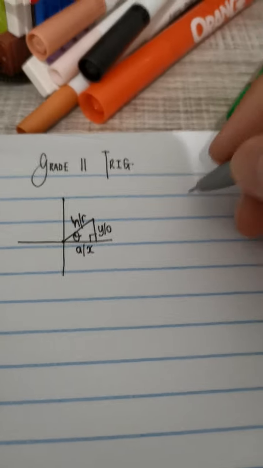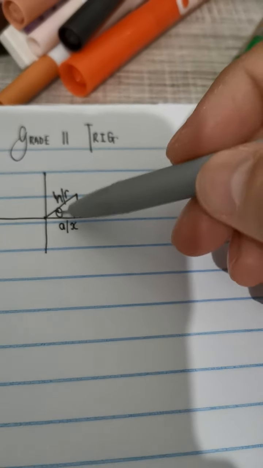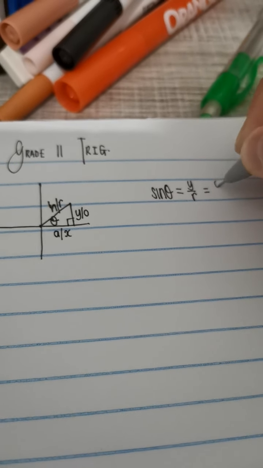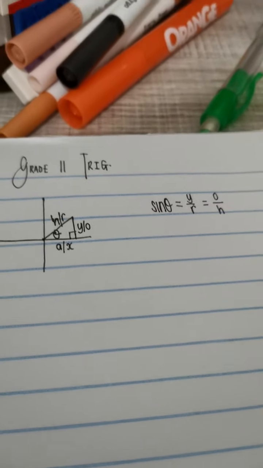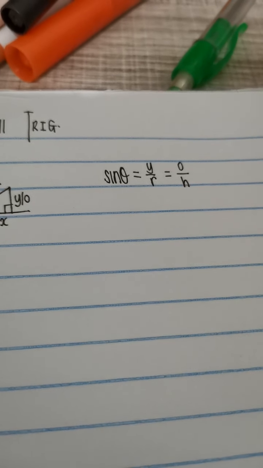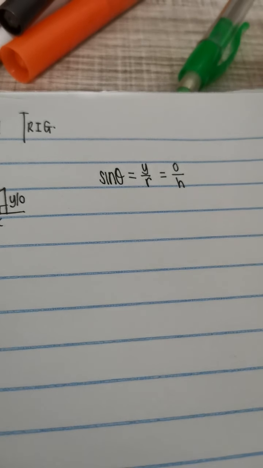Then what you also need to know is sine theta. So sine of this angle over here would be y over r, and also opposite over hypotenuse. The reason why I'm giving you both of them, even though for trigonometry I want you to only learn this one here, is because we're going to be building your knowledge towards something known as 2D and 3D trig.